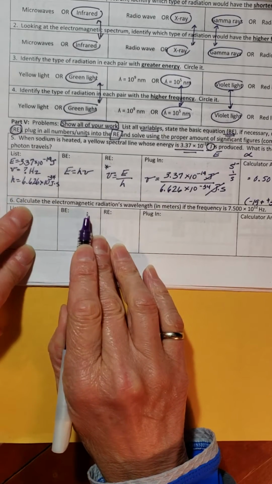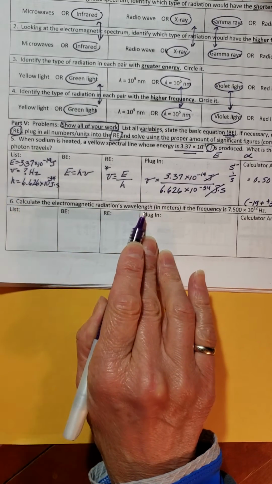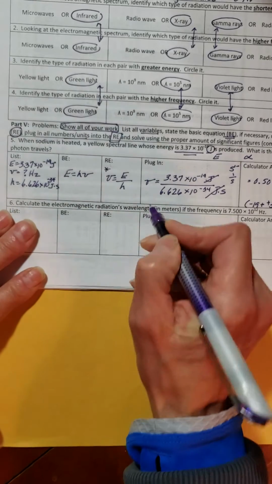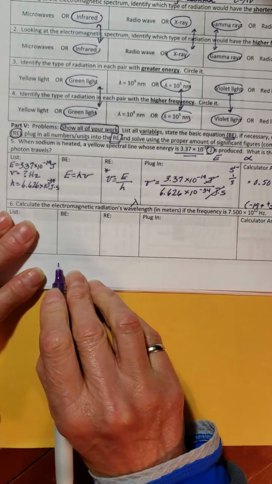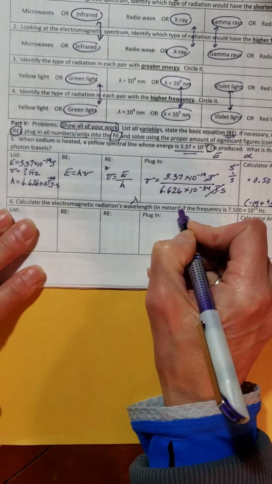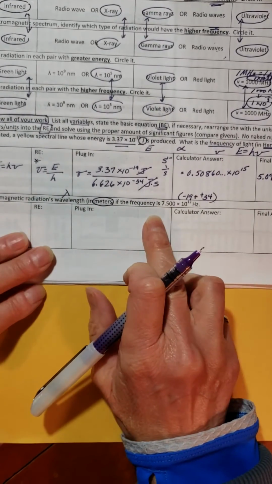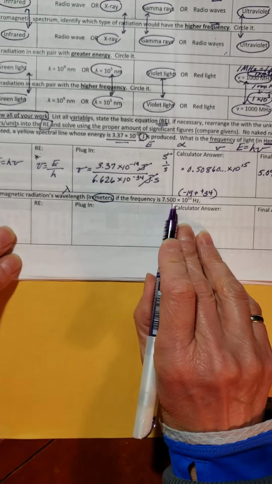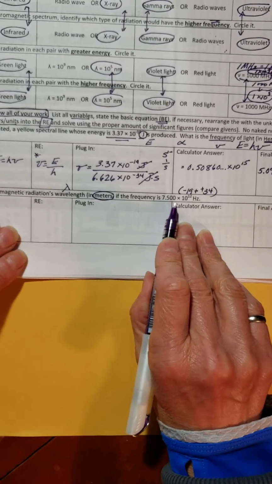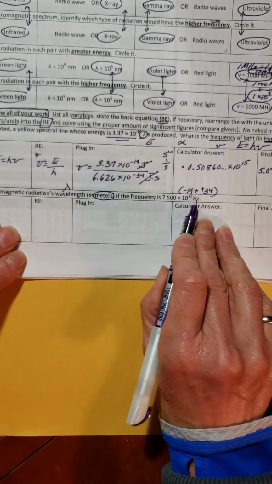So the next question is: calculate the electromagnetic radiation's wavelength. So I say, okay, wavelength. What is that? That's lambda, and it's going to be in meters. So mark your paper up. If the frequency is 7.500, wow, that has 4 sig figs in it, times 10 to the 12th hertz.